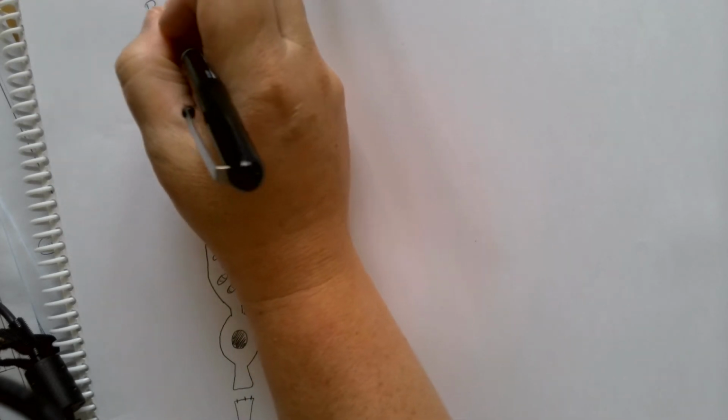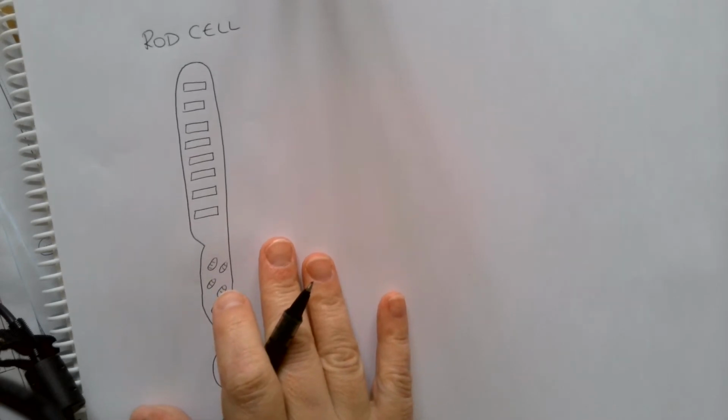Okay, so this video is just going to introduce the photoreceptors, and in particular the one that we really need to know about is the rod cell. So I'm just going to label this and then just talk through some of the key parts of the rod cell.